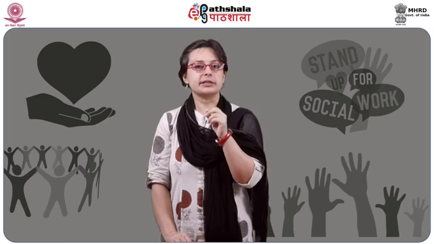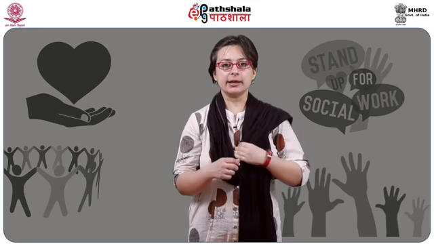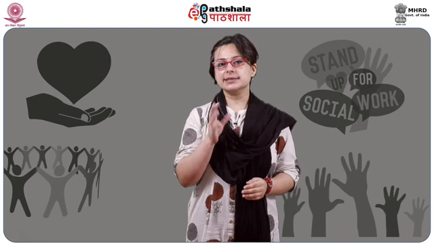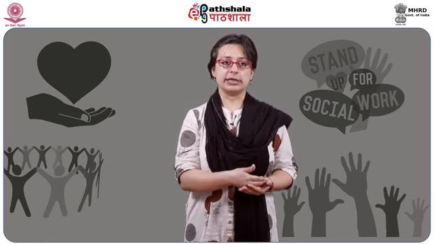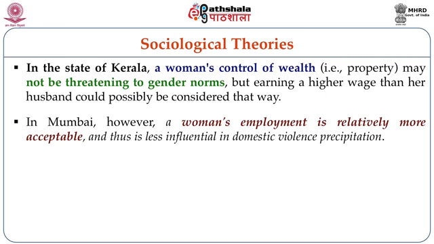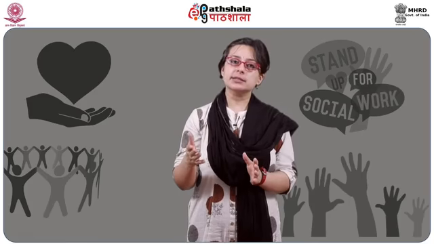discrepancies between role expectations and actual behavior. So men are supposed to be earning more than their wives, but when wives are earning more than men, then there is a discrepancy in the role expectation, which may also lead to violence. Now, in terms of states where women are not working, when women start working, that could be an issue. But in a city like Bombay or Mumbai, however, a woman's employment is relatively more acceptable and thus less influential in domestic violence precipitation. There could be other reasons for domestic violence, but not so much as employment.